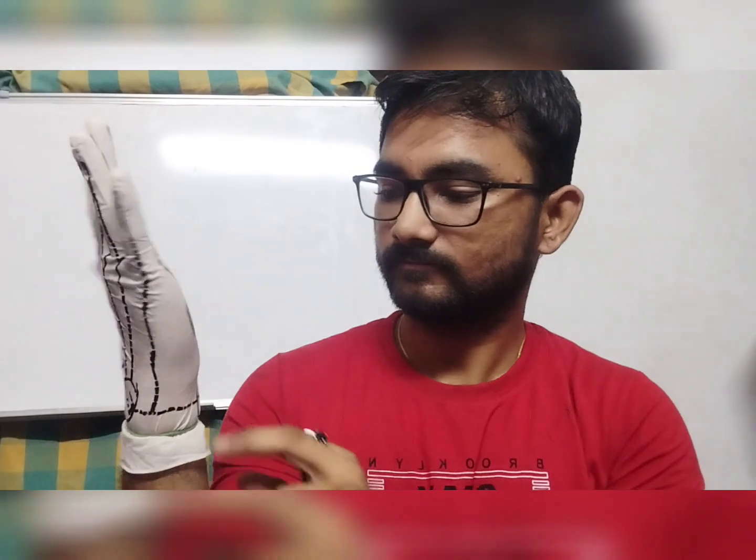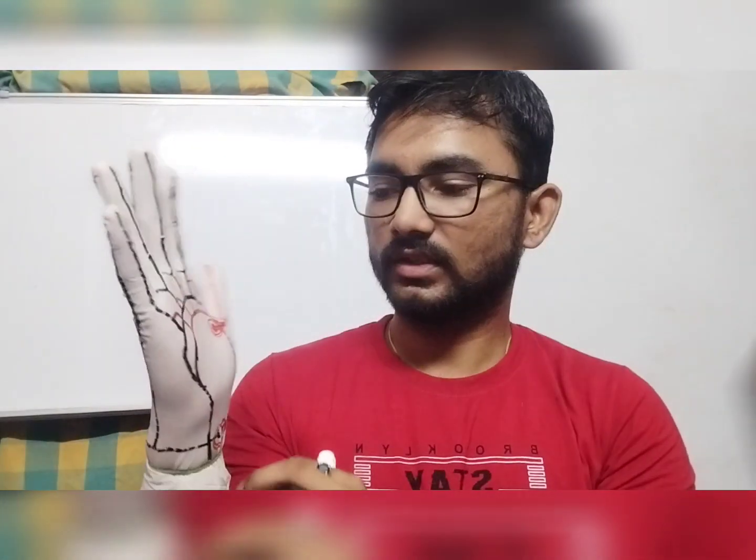So in our entire hand, each finger is supplied by 4 arteries: 2 on the palmar surface and 2 on the dorsal surface. Each and every finger is supplied by 2 on the palmar surface and 2 on the dorsal surface, so totally 4 arteries. Clear? This is all about the arterial supply of the hand. Thank you.